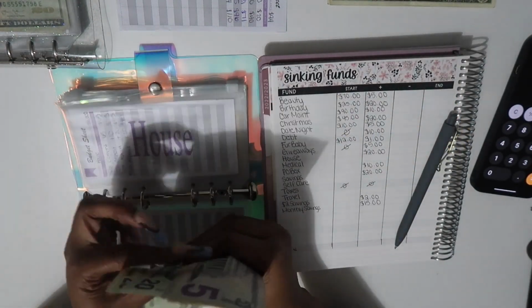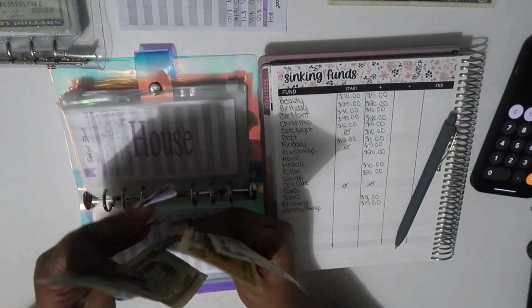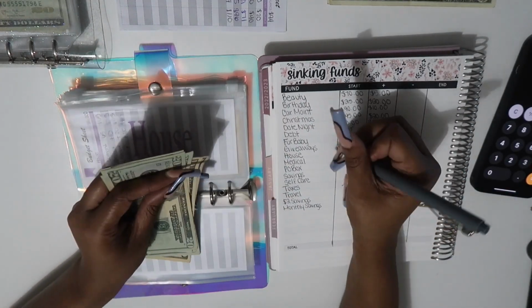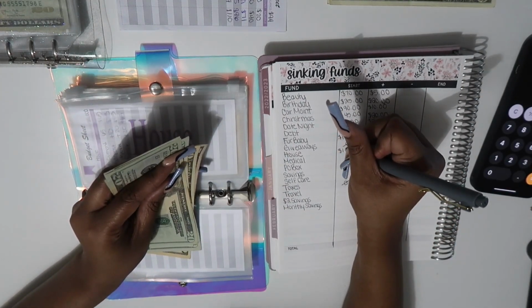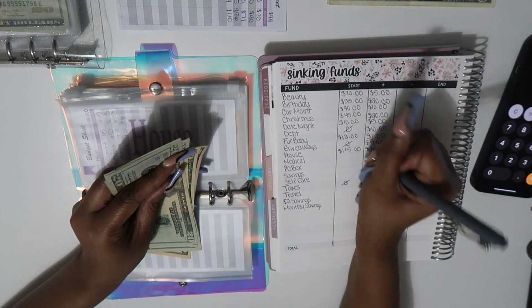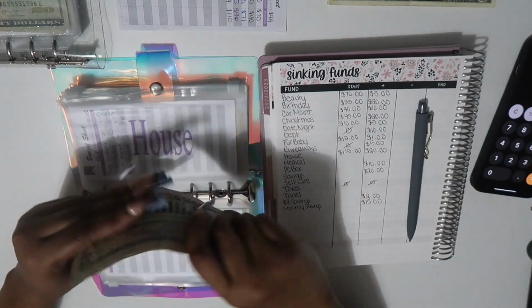So house has 20, 40, 60, 80, 100, 10, 15. I'm super excited that it finally has $100 in here. This is for me to move out, and I now have $100.